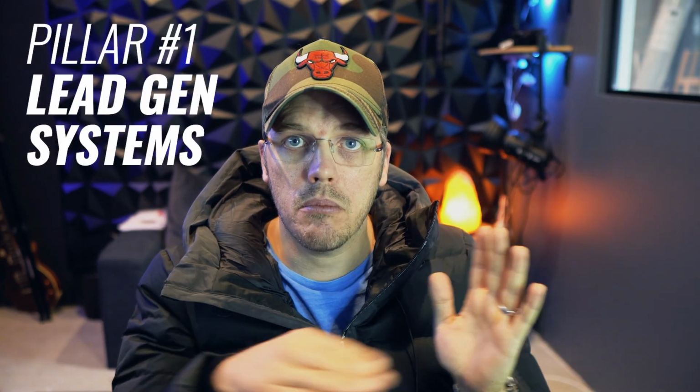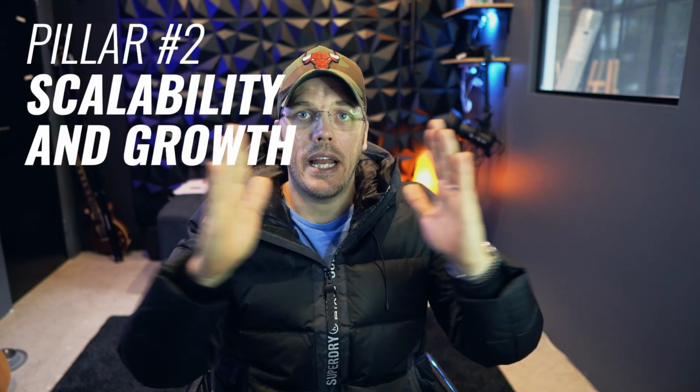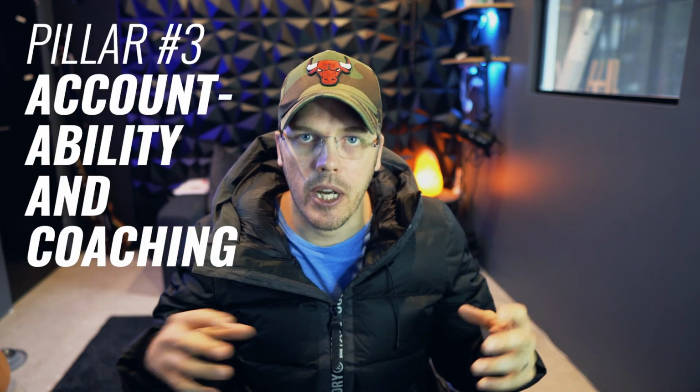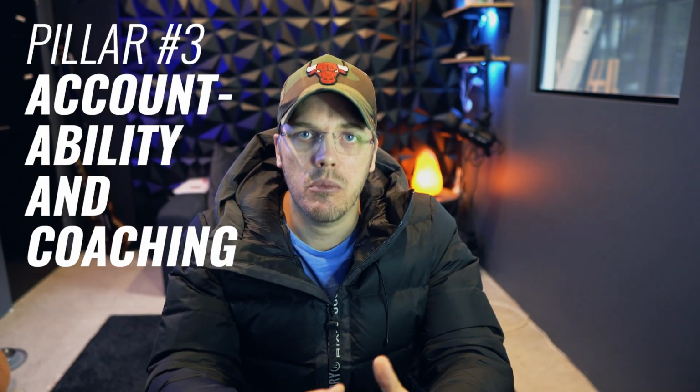So for this example, let's say the core tenet number 1, so pillar number 1, is going to be lead generation systems. Number 2 is going to be scalability or growth, okay? And number 3 is going to be accountability and coaching, okay? So pretty stock standard things that we can apply to a lot of different businesses, okay?